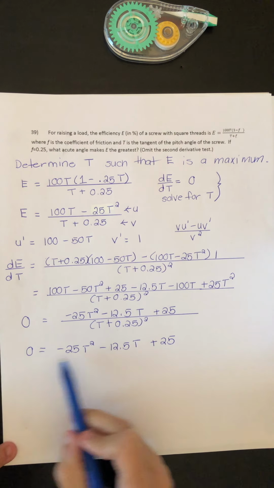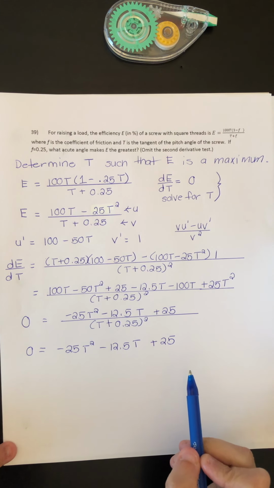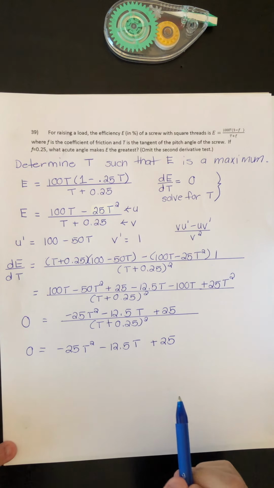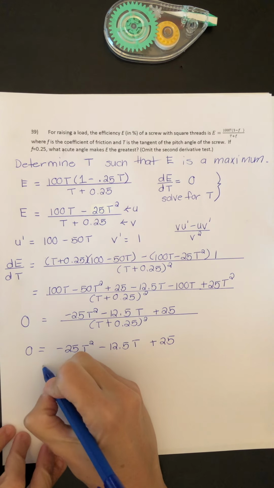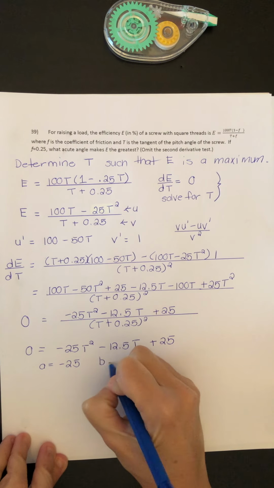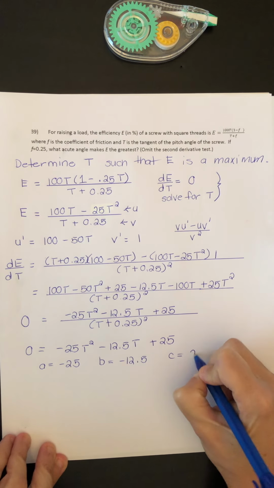And this is a quadratic equation. In fact, this one is not factorable, so I'm going to use the quadratic formula on this in order to solve for t. And so using the quadratic formula, of course, I have A is negative 25, B is negative 12.5, and C is 25.